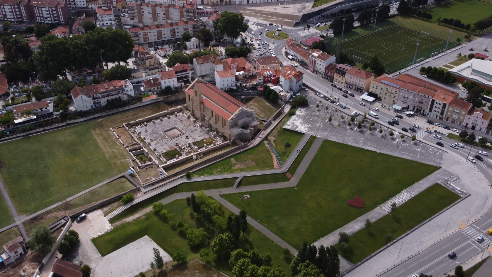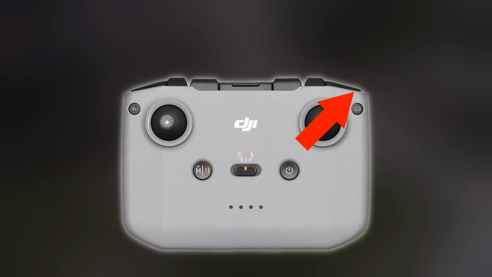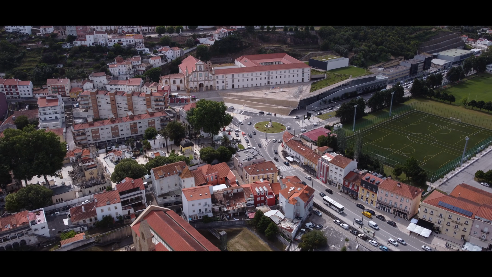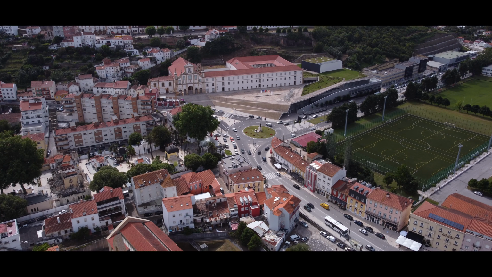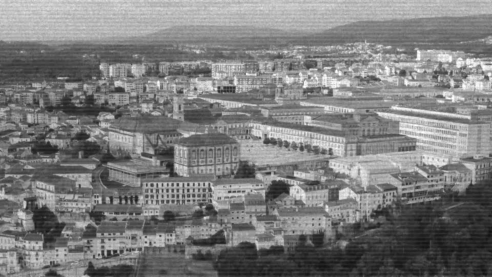And for our final shot, let's also capture some of the city traffic by just moving in front and right. Let's now see an edited version of what we recorded today.